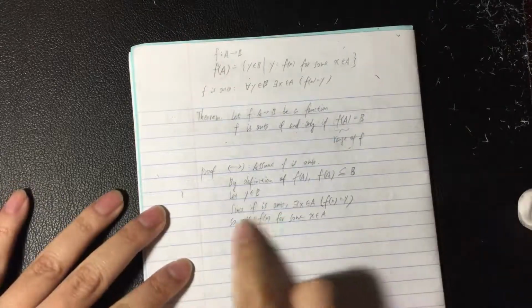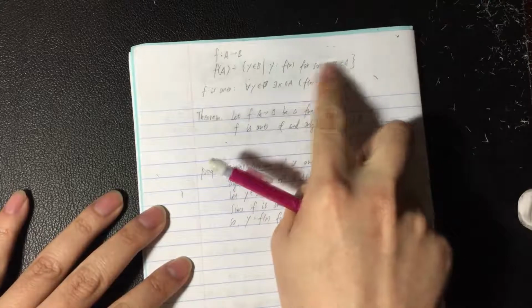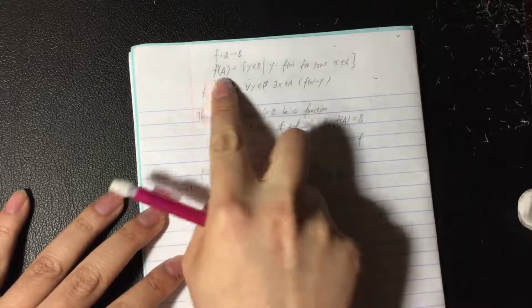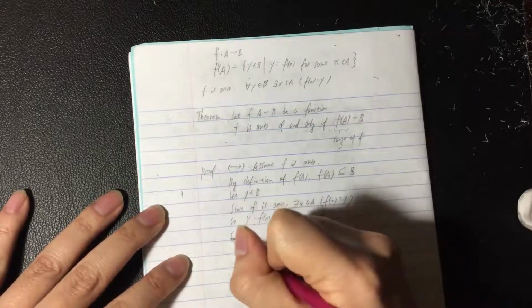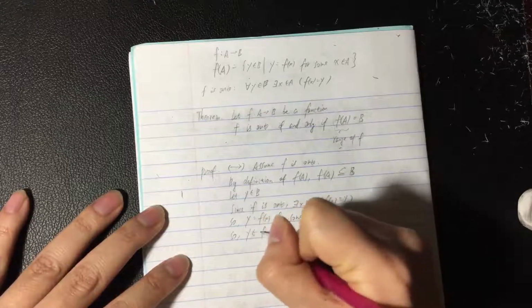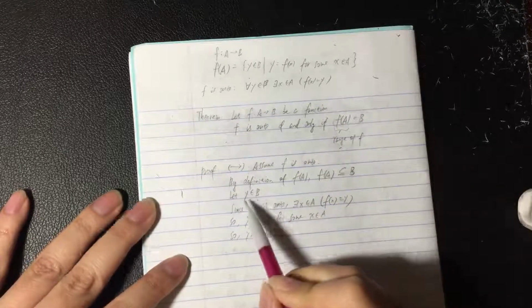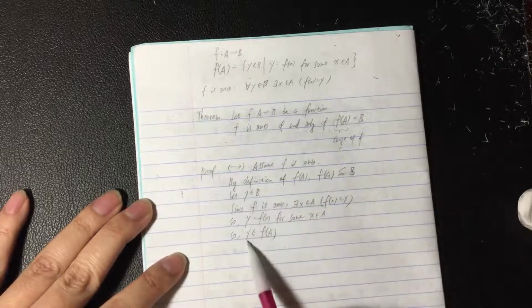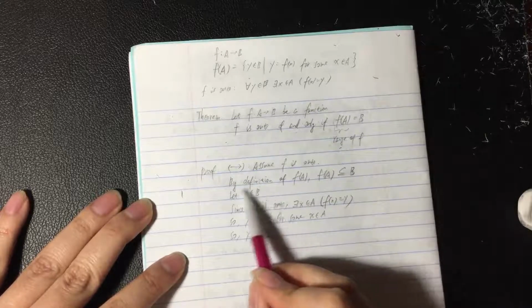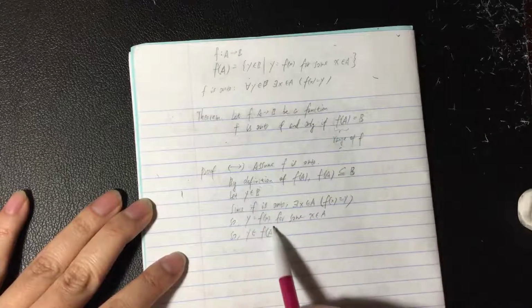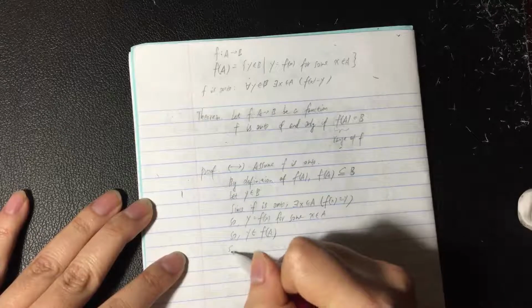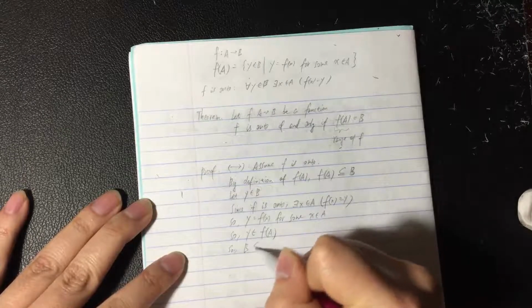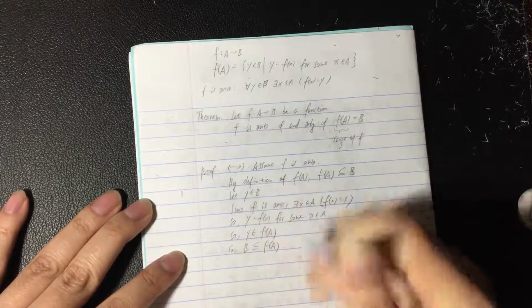Since y satisfies this condition, y belongs to the set f of A. Since for all y in B, y belongs to f of A, every element in B belongs to f of A. So B is a subset of f of A.